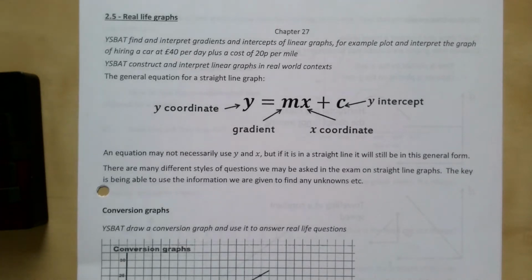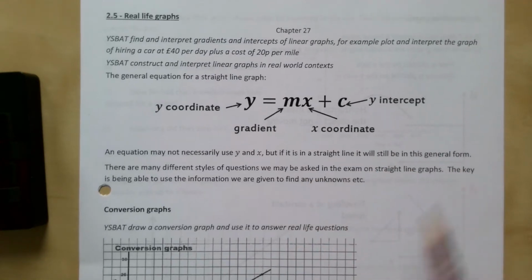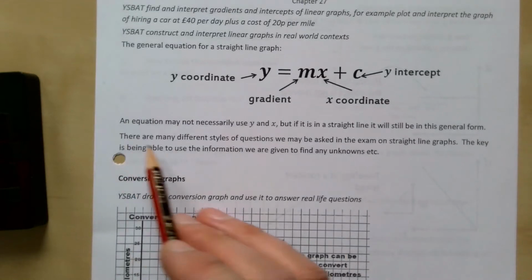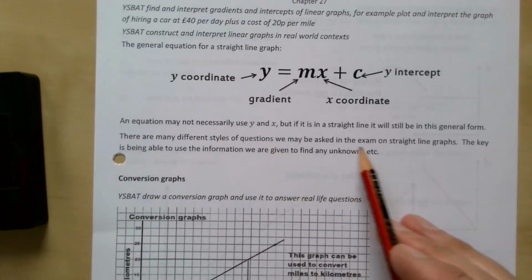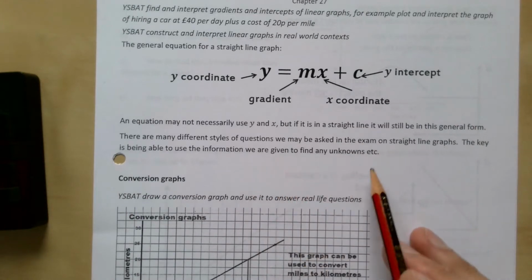And the general equation of straight lines. An equation may not necessarily use y and x, but if it is a straight line, it will still be in that form. So you mightn't always have x going along here and y going up here. It might be time, it might be distance and things like that. There are many different styles of questions you may be asked in exam straight line graphs. The key is being able to use the information we are given to find any unknowns.